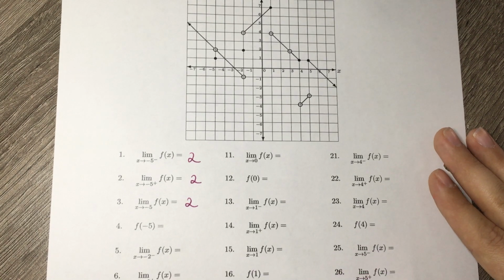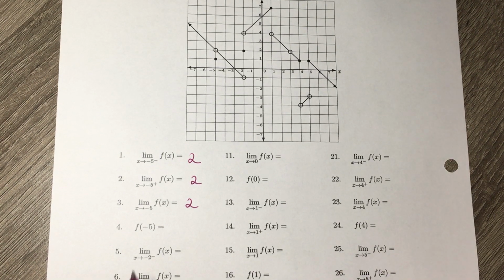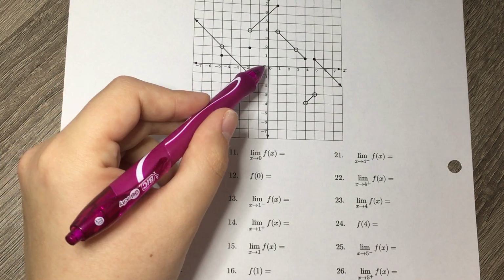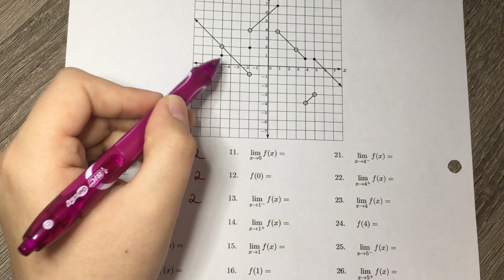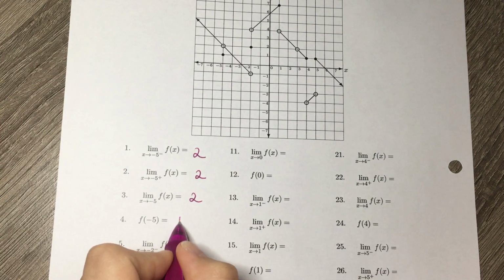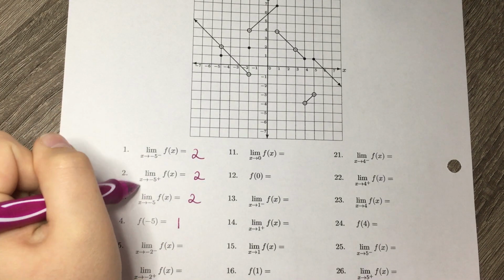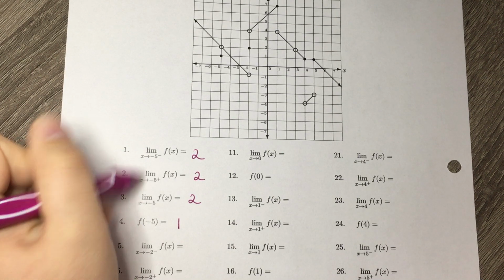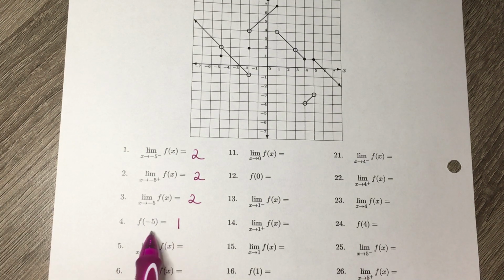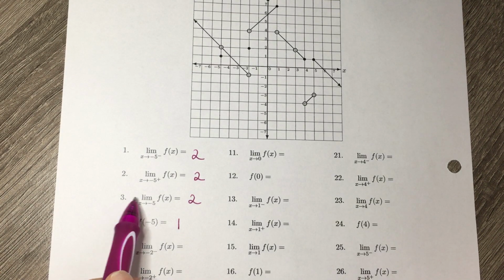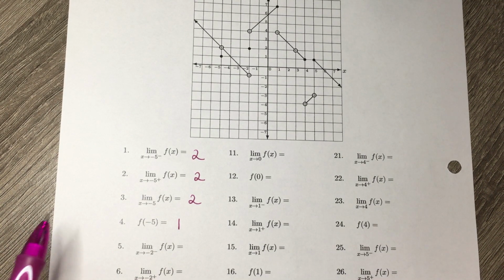And then here's that disclaimer from earlier. When I go to actually evaluate f of -5, that means give me the y value when the x value is -5. My y value when my x is exactly equal to -5 is 1. So keep in mind these approach the value 2, but they're not equal to 2. It does not have to be defined at -5. But here, when I plug in -5 for x, my y value is 1. And there's that disclaimer that these two may not be equal sometimes.